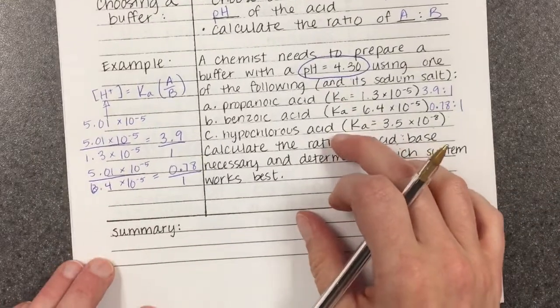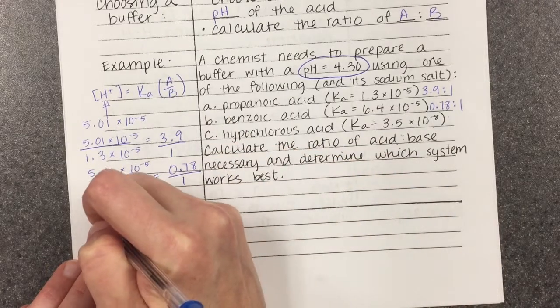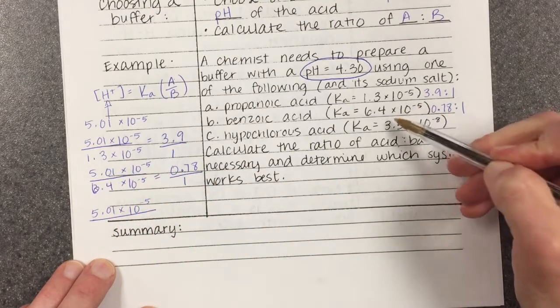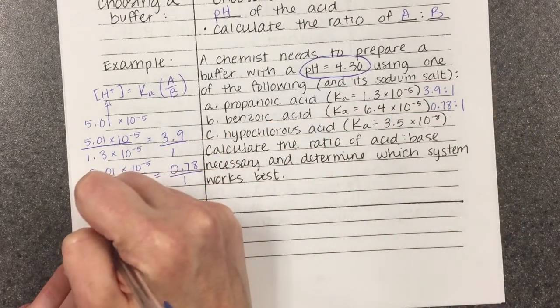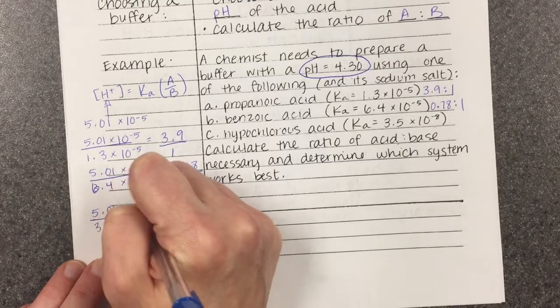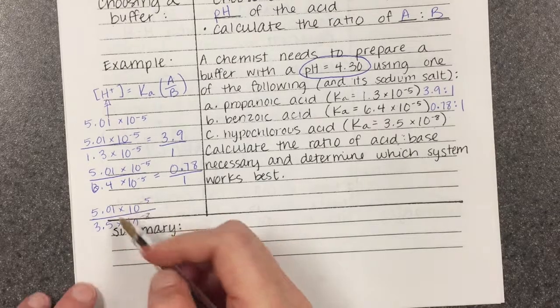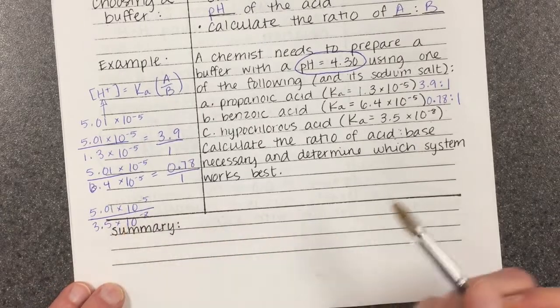If I use the next one, the hypochlorous acid, it's going to be 5.01 times 10 to the negative fifth divided by 3.5 times 10 to the negative eighth. And I end up with a really big number for this one because this 10 to the negative 8th is really small.